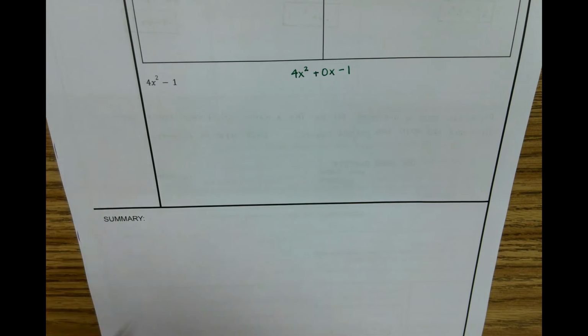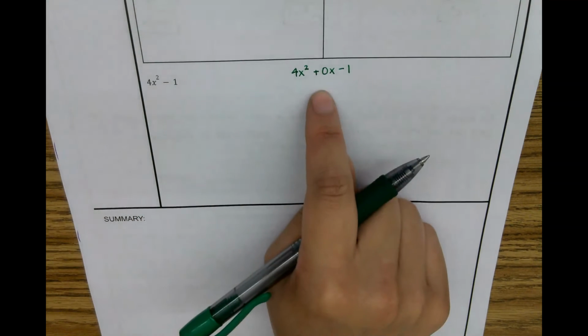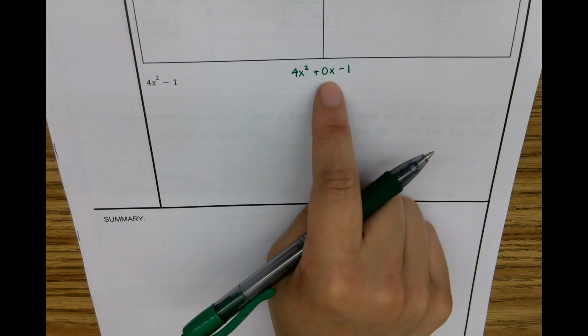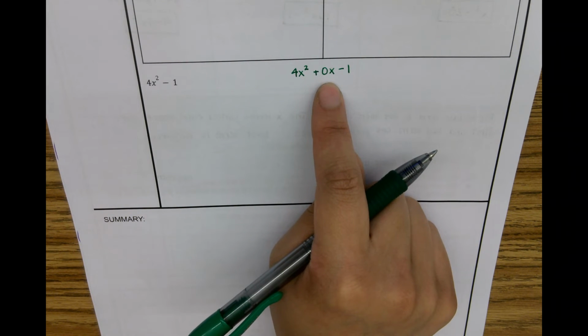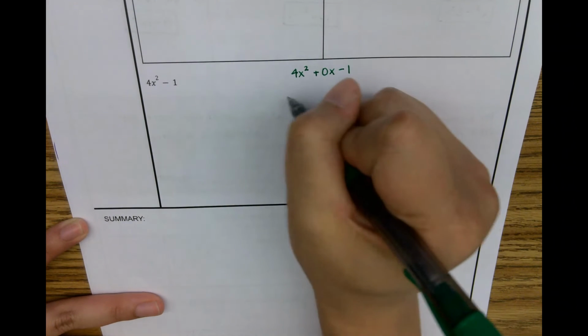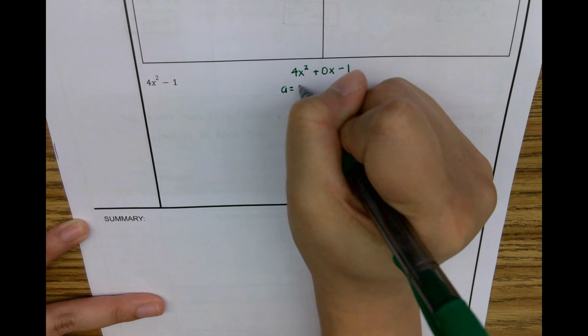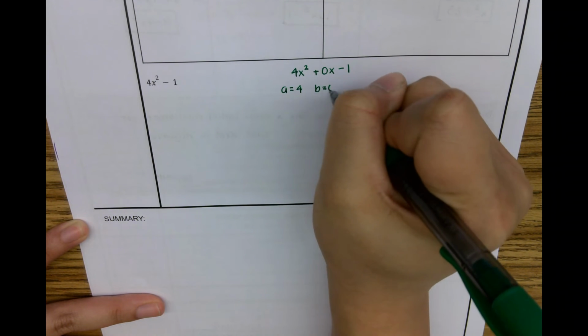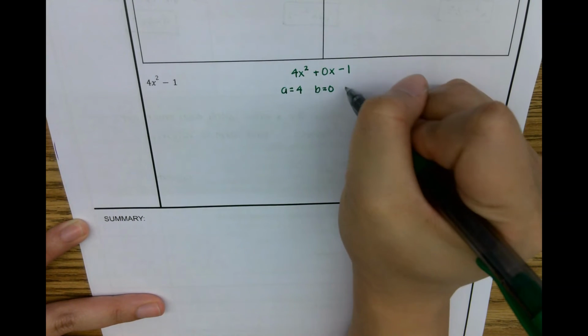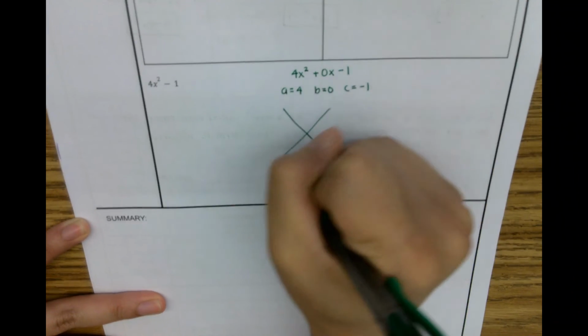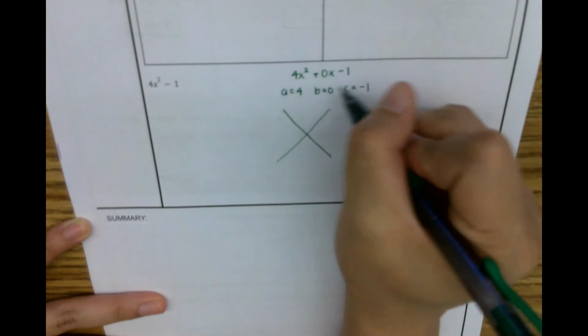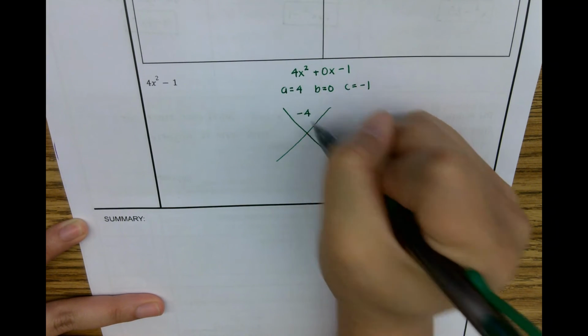But if you can recognize that this and this is the same, and you can rewrite it as a trinomial, even if you don't remember the whole trick with difference of two squares, you can still use what we know. In this case, a would be 4, b is 0, that's why it's not there, and c here is negative 1. With our normal x method, a times c, so 4 times negative 1 is negative 4, b is 0.